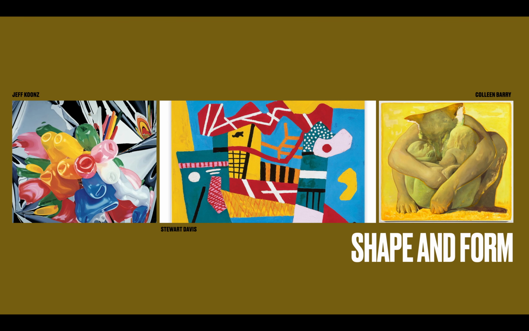Form, however, in Jeff Koons's and Colleen Barry's pieces on the left and right, is to give us the illusion of the form. So in Jeff Koons's, we get the idea of these balloons and their slick, rubbery sounds and textures, and we feel the reality of those forms. They look really realistic.